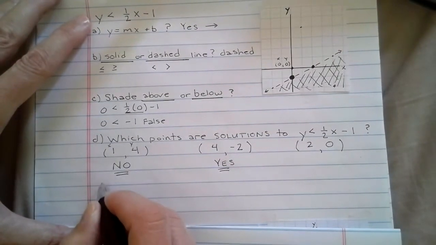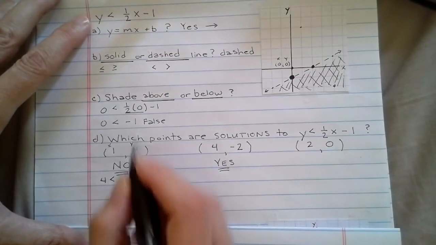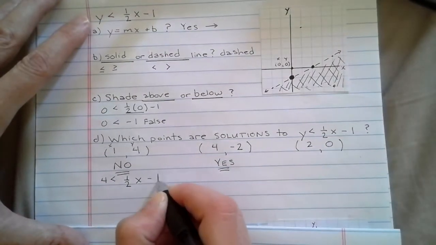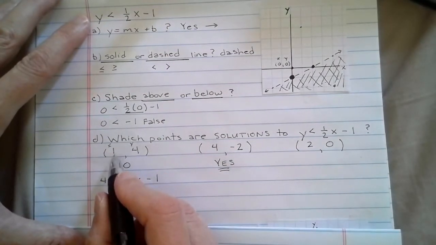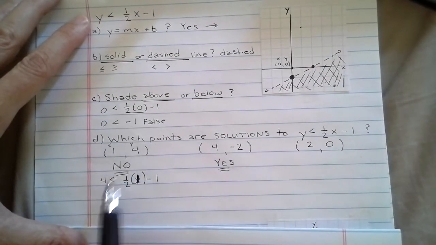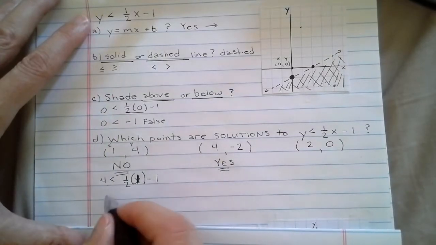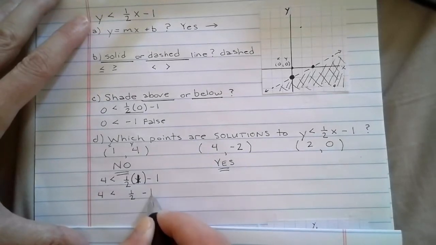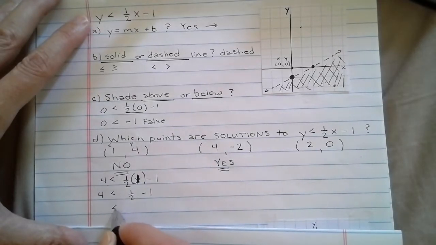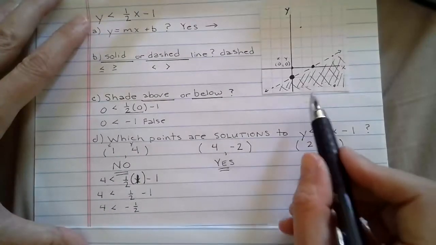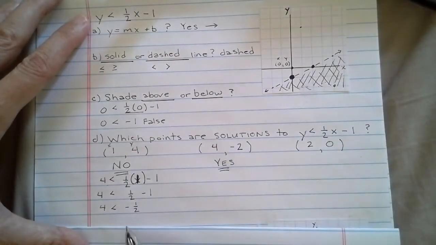This equation, y is 4, is less than 1/2 x minus 1. Oops. And our x value here was 1. So I'm sorry, I'm going to plug in a 1 for x and a 4 for y in this original equation, and I'm going to do some simplifying. 1/2 of 1 is 1/2 minus 1. If I'm at 1/2 and I go left 1, I'm at negative 1/2. And look, 4 is not less than a negative number, so we know this is not a solution. So you could look at it graphically, which I love, or you could look at it algebraically.